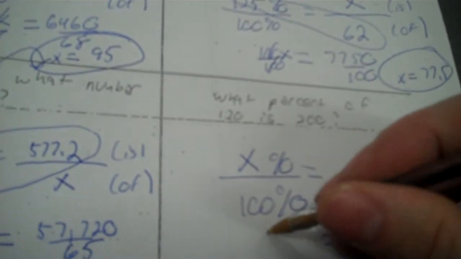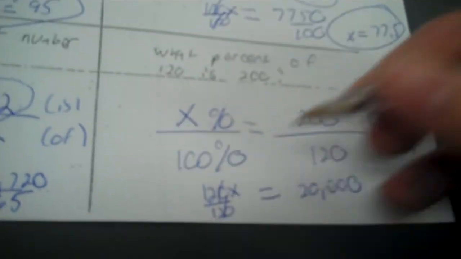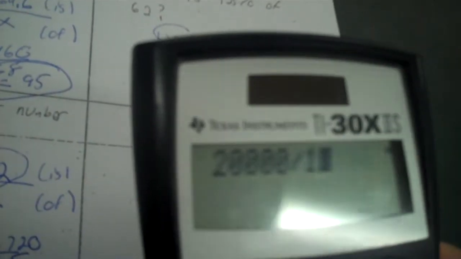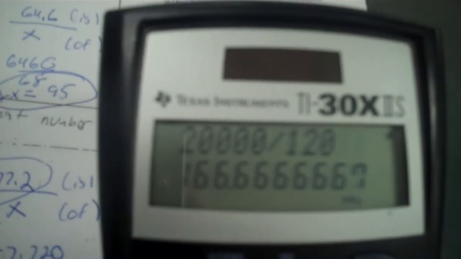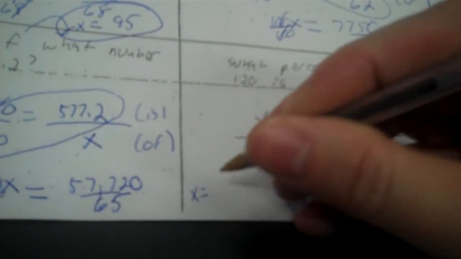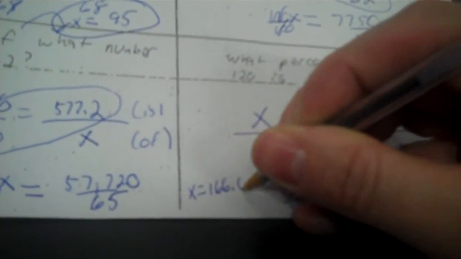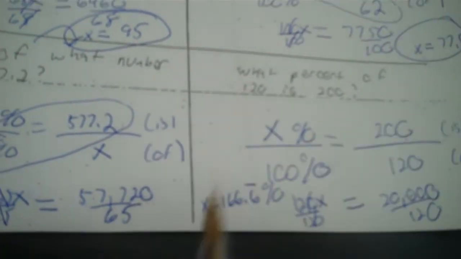Okay, 120x. So 20,000 divided by 120. 166.6 repeating. Okay, and then put a percent sign on that because the x is the percent.